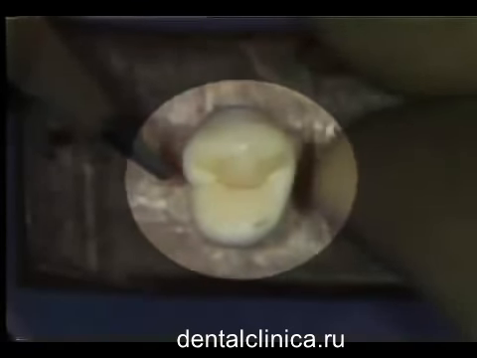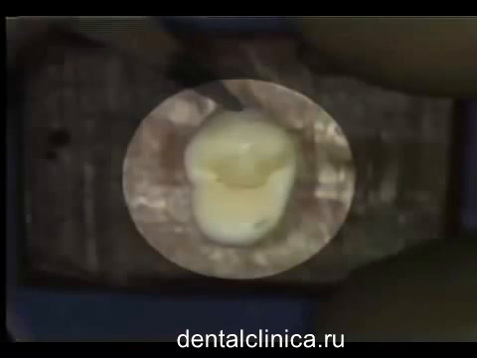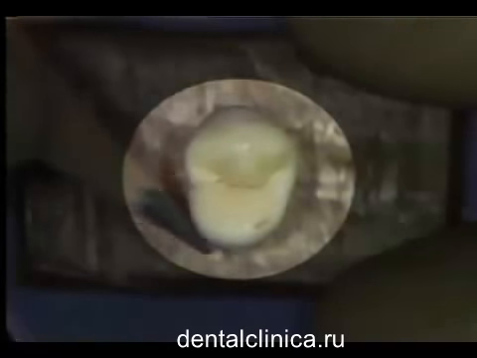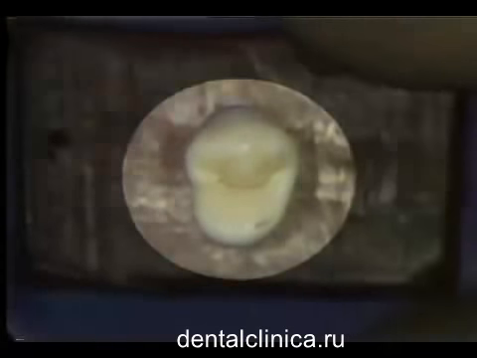And here we average about 7 millimeters from the mesial to the distal on this tooth, and about 9 on an average from the buccal to the lingual. So we're about 2 millimeters wider buccal lingually than we are mesially distally on this tooth.